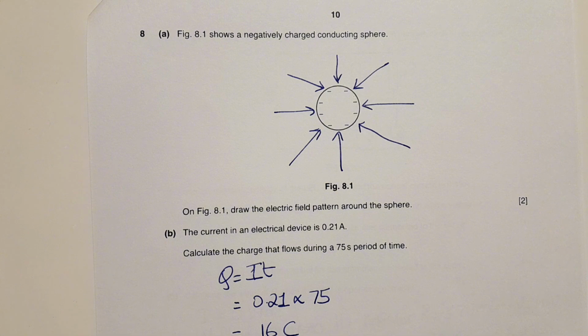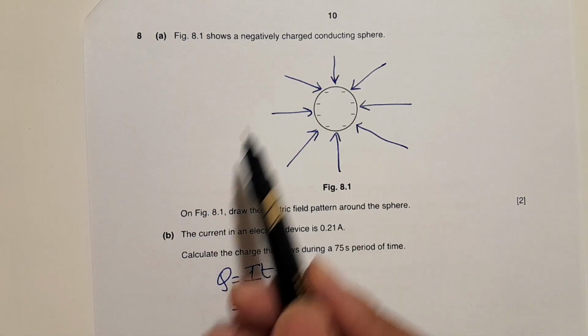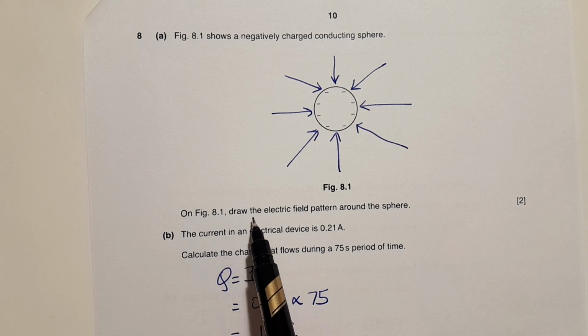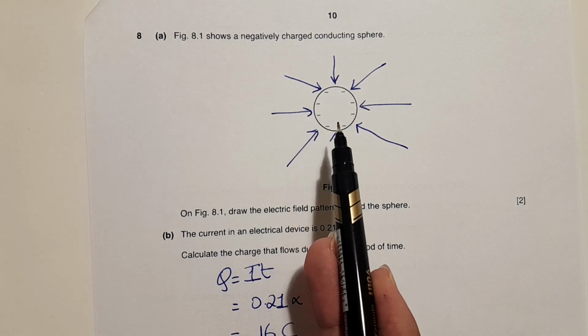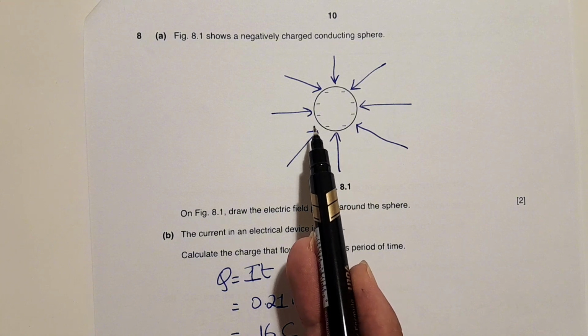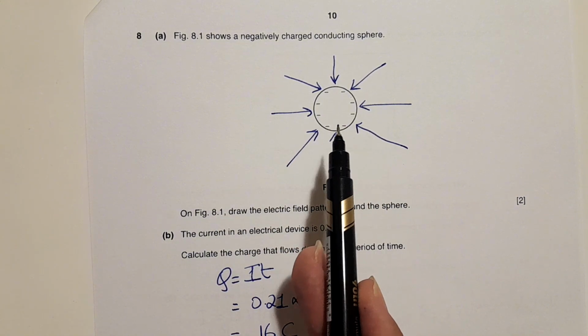Question 8 part A states figure 8.1 shows a negatively charged conducting sphere. On figure 8.1, draw the electric field pattern around the sphere. So the sphere, which is negatively charged, will attract field lines towards it. So all the arrows will be pointing towards the sphere.